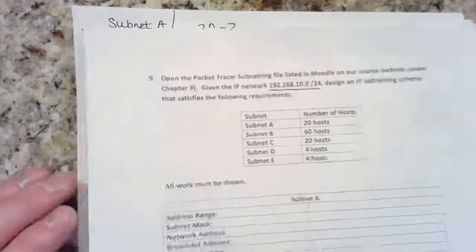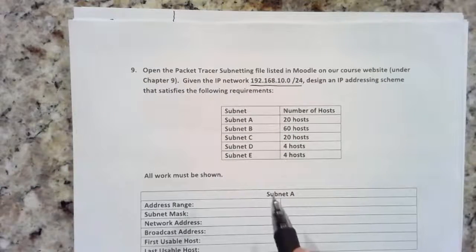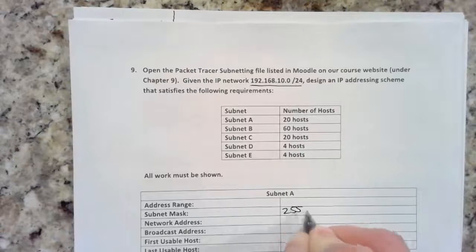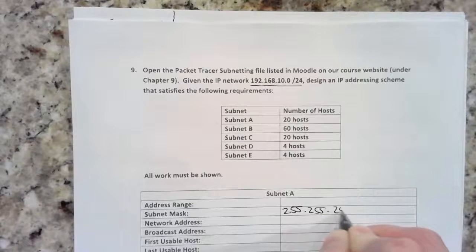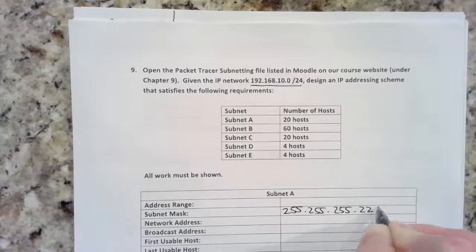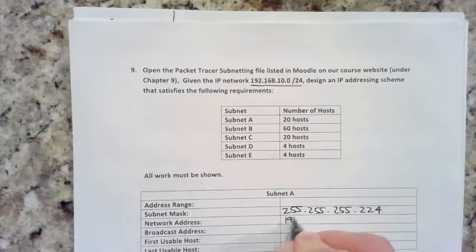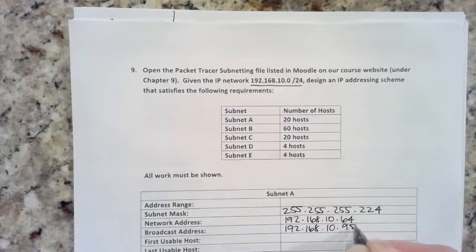So we can go back over to our table here. Okay. And start to fill this stuff in. .10.64 is our network address, but remember we cannot use it to assign to any device. .95 was our broadcast address. So our first usable is 10.65. Our last usable is 10.94. Okay.